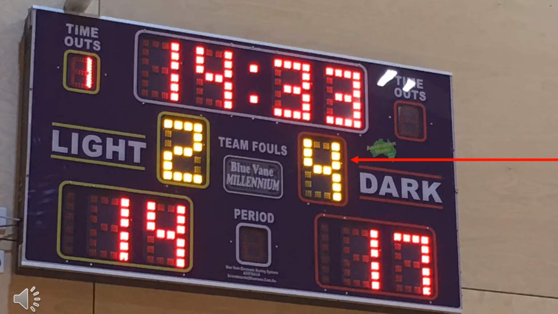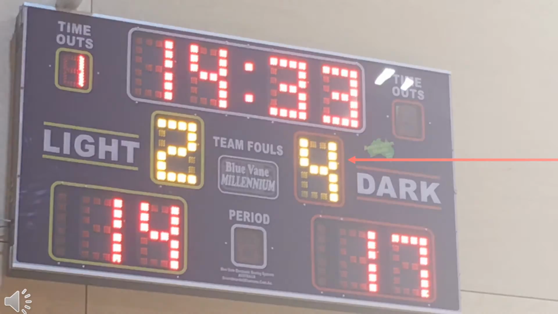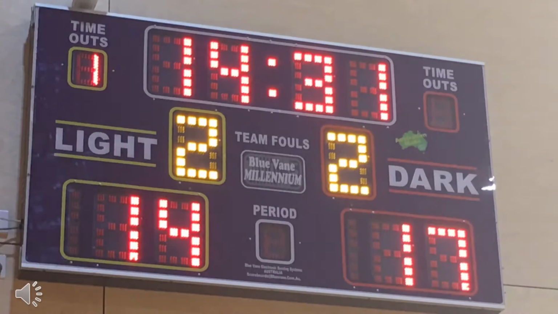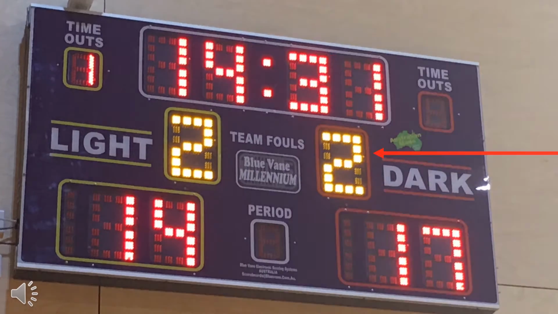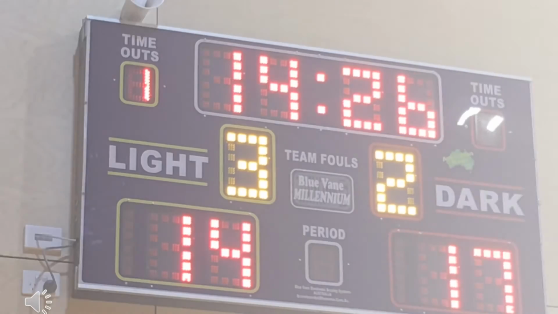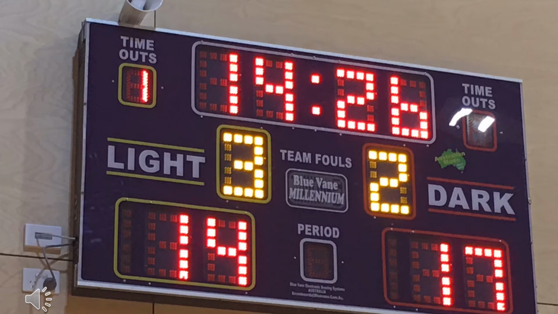Then you press and hold the undo button to take off the foul you just added. Then you press again to take off the original error. So now it shows 2 fouls on dark. Then you can add the foul to light, taking them up to 3 team fouls.